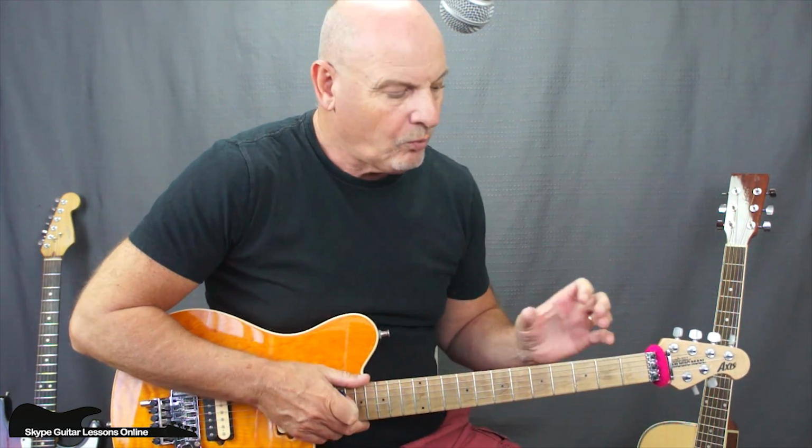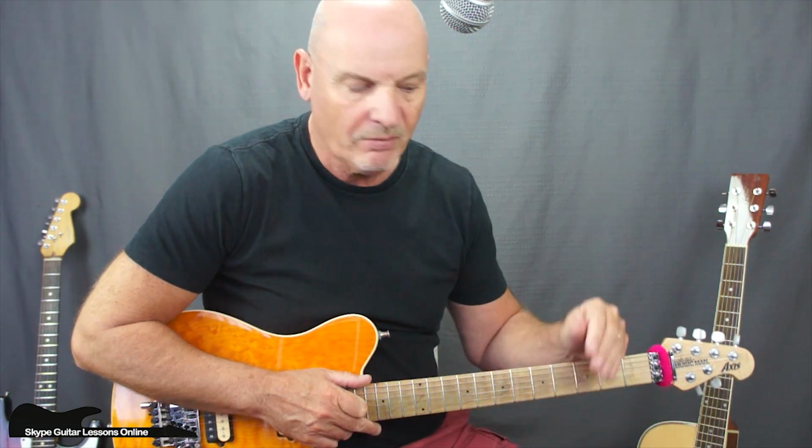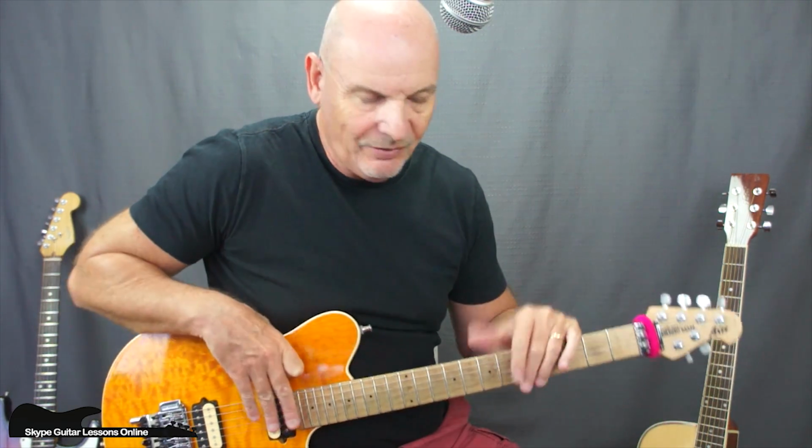So you're playing the C, A, G, E, D. What we're going to be doing is taking these 5 chords and moving them around the fretboard so we can play different chords using these shapes, or we can play the same chord in a different position.